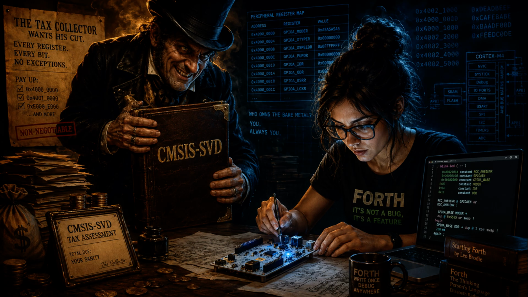It really does. FURS completely flips the script on how human-readable abstractions are managed. The core philosophy here is dead simple, yet incredibly powerful. Lay it on us. You keep the CMSIS dictionary entirely on your host machine, meaning your development laptop or desktop, and you do not put it on the target microcontroller at all. You separate the human environment from the machine environment.